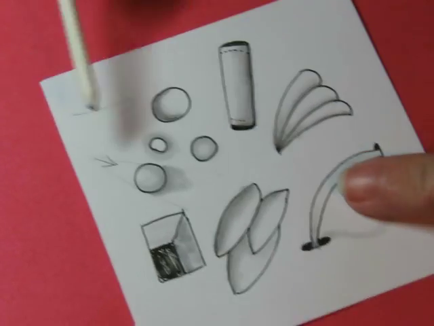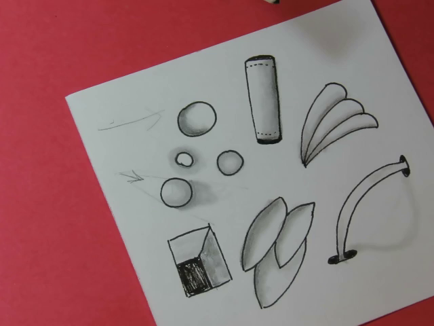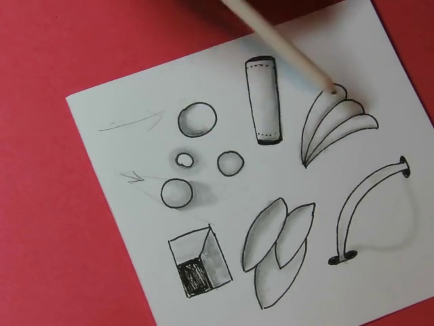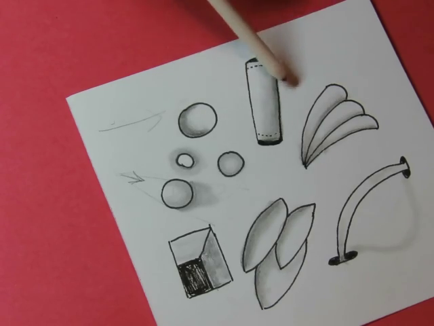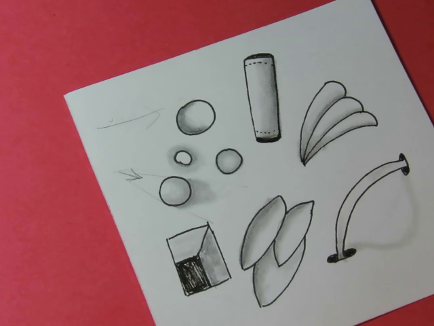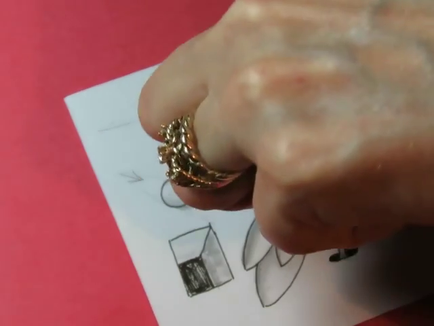What really helped me the most in figuring out where to put the shading, where my darks need to be, is to actually get a light source that creates a shadow, and put my finger up and say, where is my shadow going?